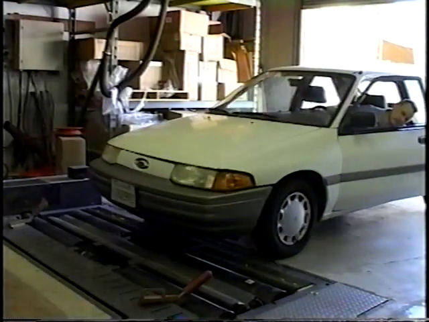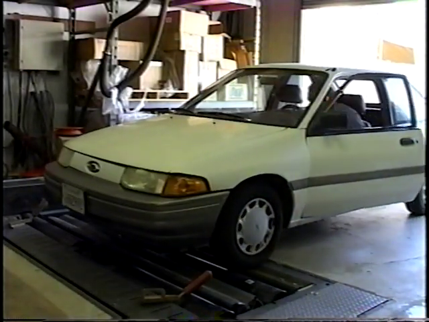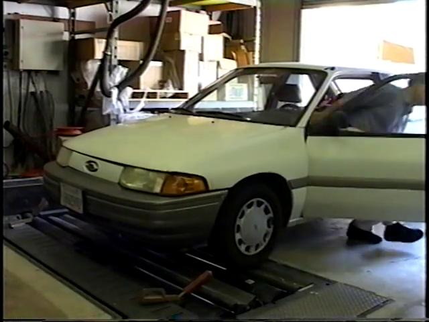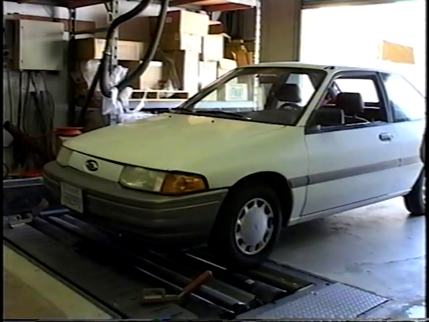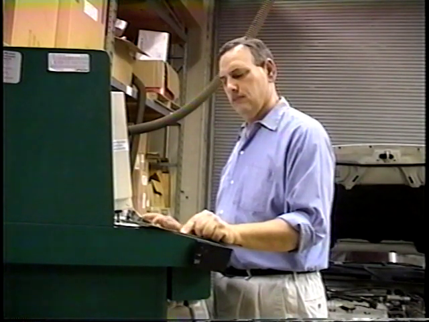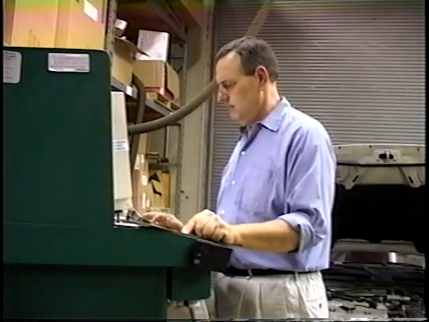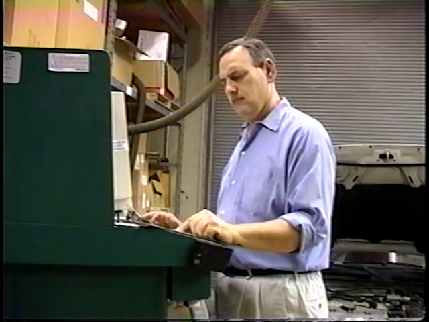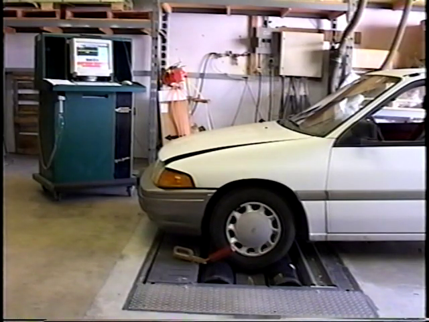What the technician should have done, after making sure that the engine was warmed up, was to let the engine idle in the shop bay while he input the vehicle information into the BAR 97 emission inspection system. This would keep the engine at operating temperature to ensure an accurate test.